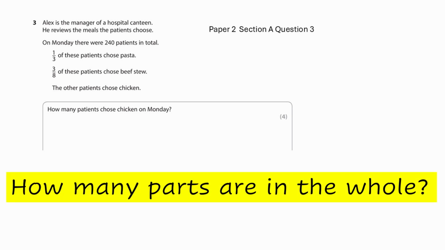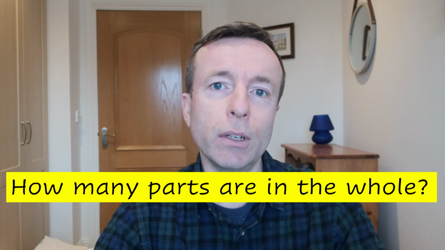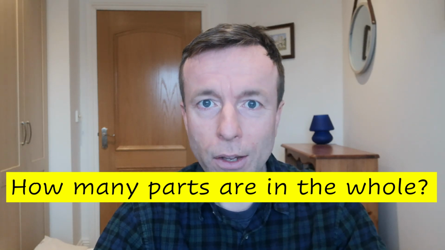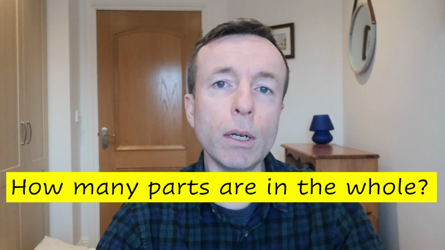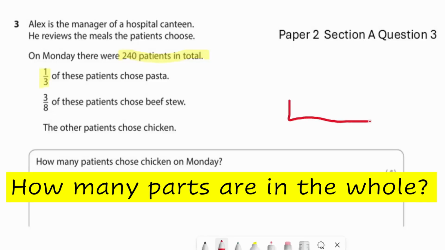1/3 chose pasta. You ask yourself this question, how many parts are in a whole? And in this case, it's thirds. So how many thirds are in a whole? And the answer is 3. There are 3/3 in a whole. So I just draw a bar and split it into 3 equal parts.